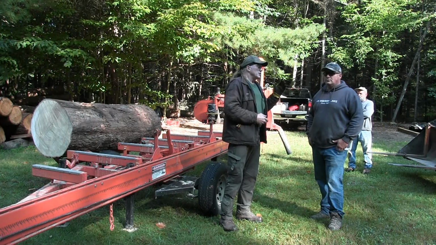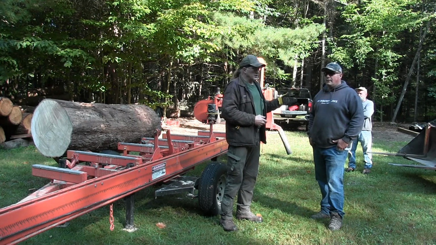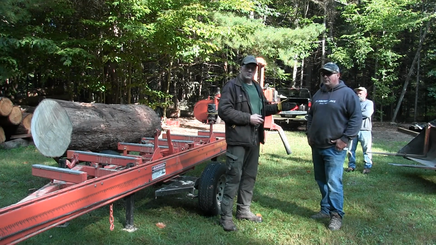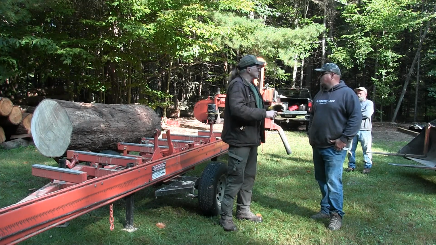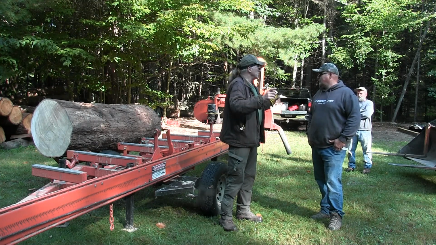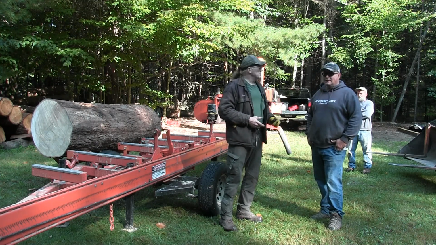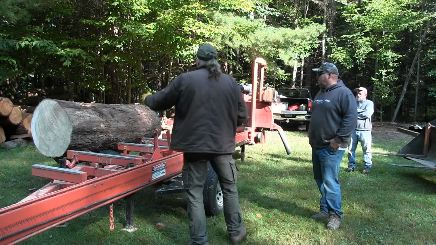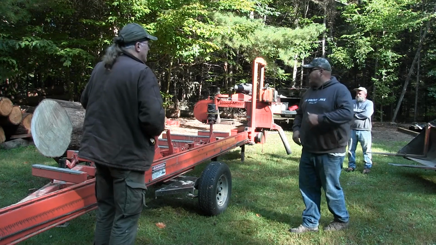I've had many sawyers in the past, but Jay by far is above and beyond all of them on the quality of his lumber. The last time you were here, the stuff you cut was so perfect. It was a joy building with it. Does a beautiful job. And right now we have a log on here, this ash. What do you think of this log, Jay? Yeah, it's a pretty nice log.